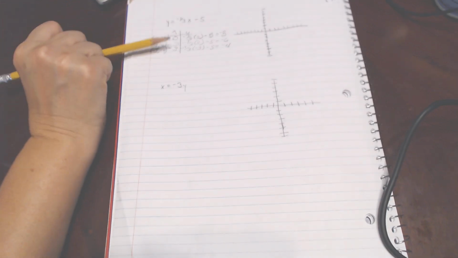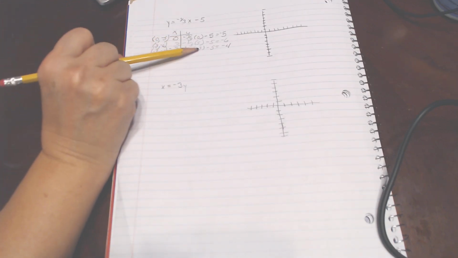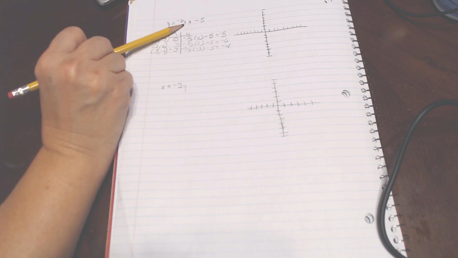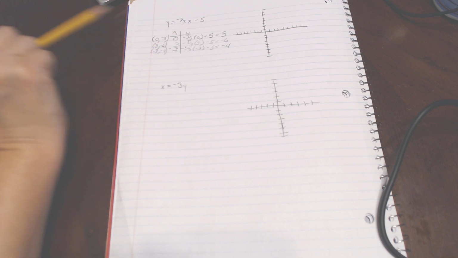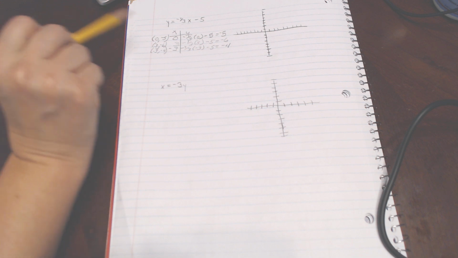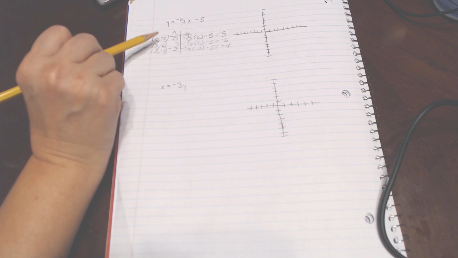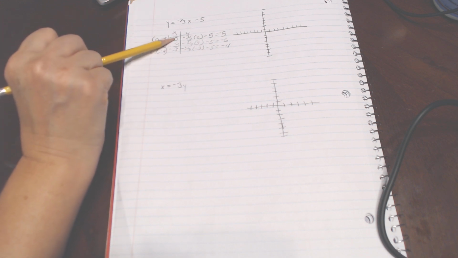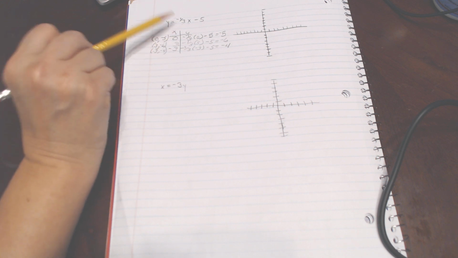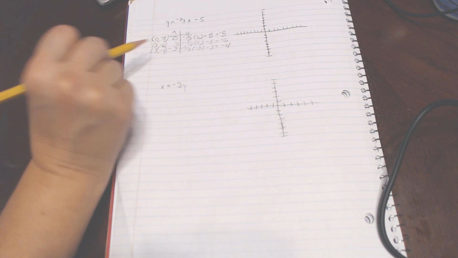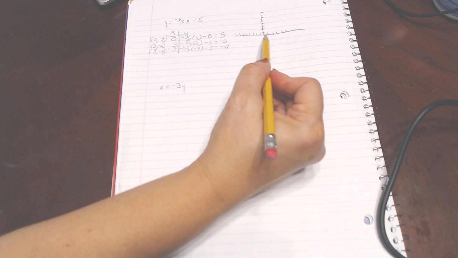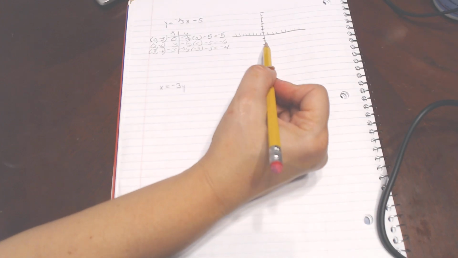You may have noticed that I chose values that worked out well. If you have a division by 3, then a multiple of 3 will work really nicely. So choose your x values carefully. Sometimes in the homework they'll choose them for you, but if you're choosing them, choose them where the math is easier. Alright, then we're going to plot these. Over 0, down 1, 2, 3, 4, 5.